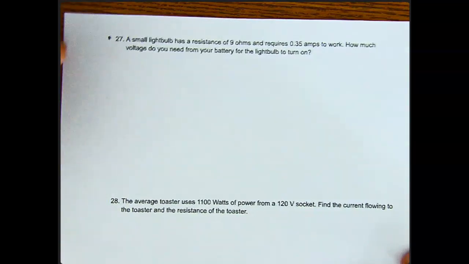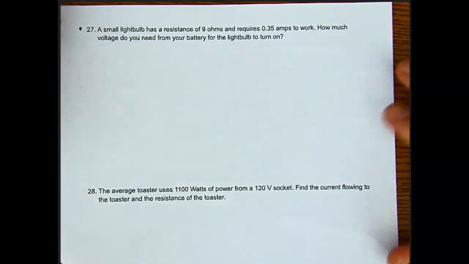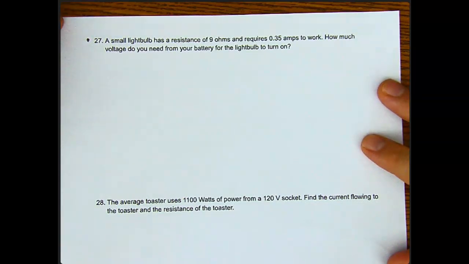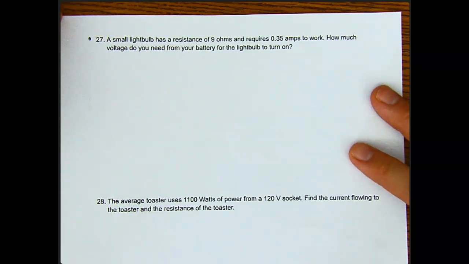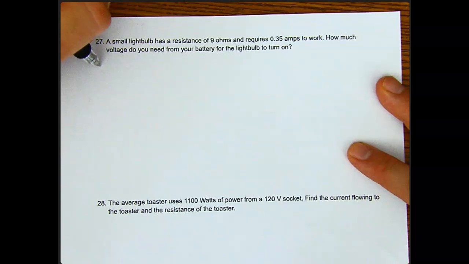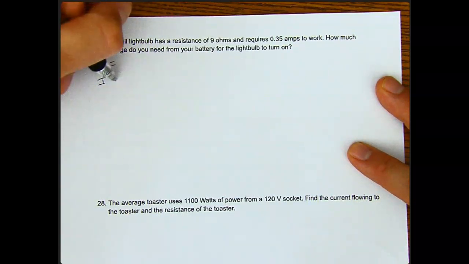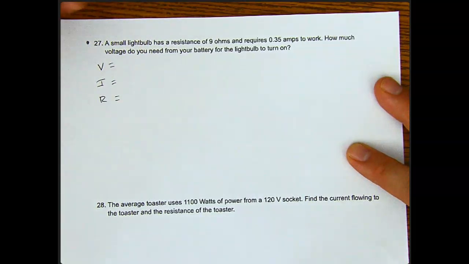All right, I'm just going to do 2 more problems here, 27 and 28. We have a small light bulb that has a resistance, and it requires a certain amount of amps. How much voltage do you need from your battery to turn the light bulb on? There's a very simple relationship here. We have V, I, and R. It's asking for voltage.